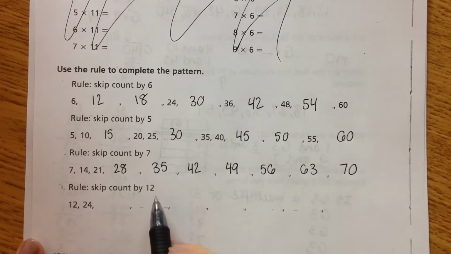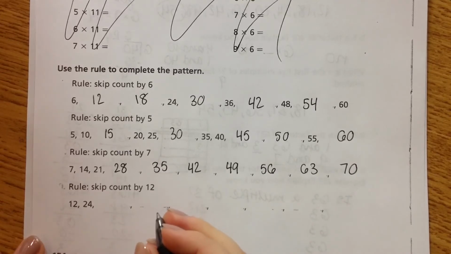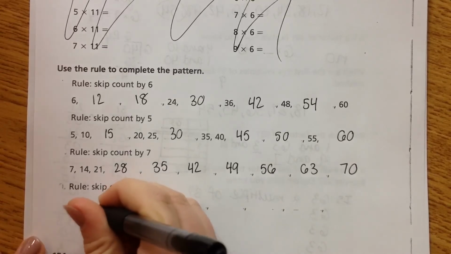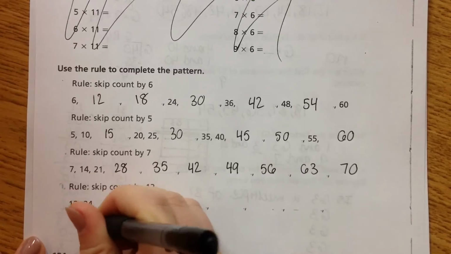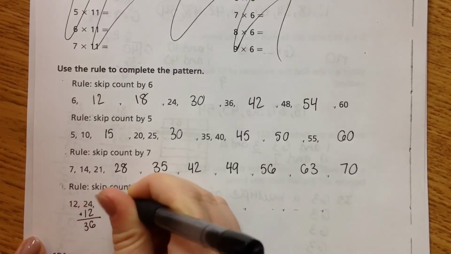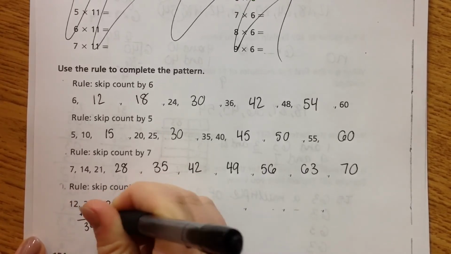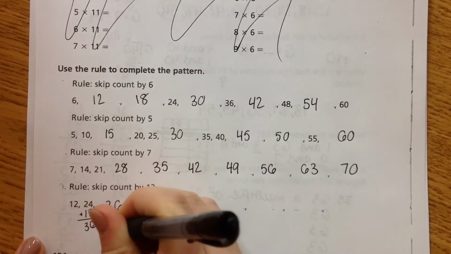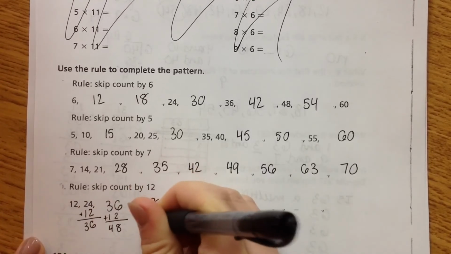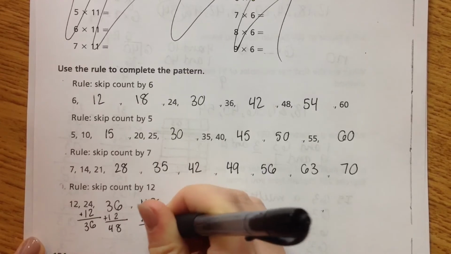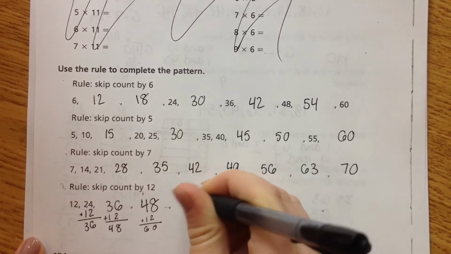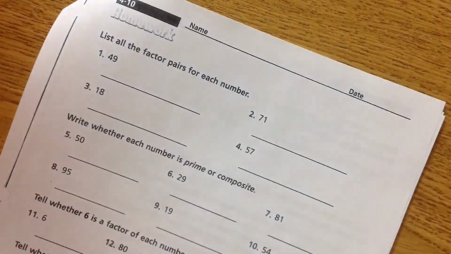This one says to skip count by 12, so we have 12, 24. Now you might not know your 12s off the top of your head, so you might have to do some counting with your fingers, or you can do it like this. Add 12 on each time. So our next one would be 36, and then add on 12 to that. Our next one would be 48, add on 12 to that. Our next one would be 60, and so on. We won't finish it because this video is getting long.